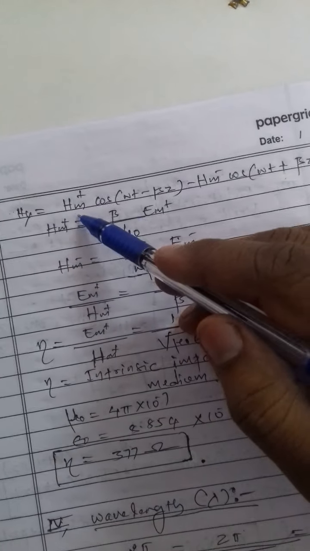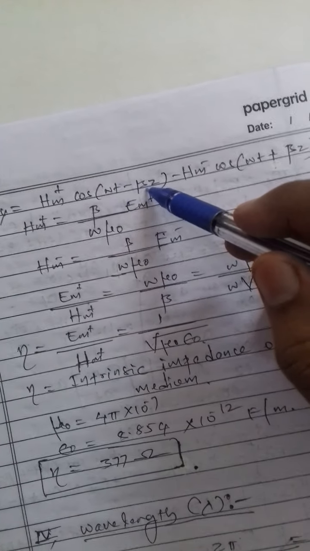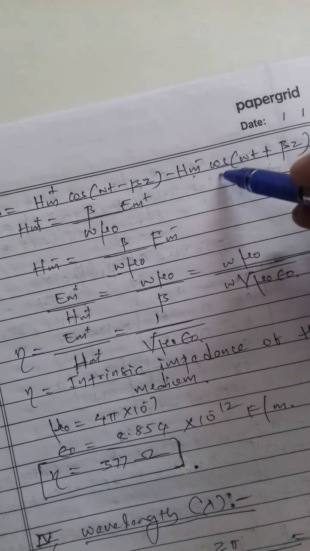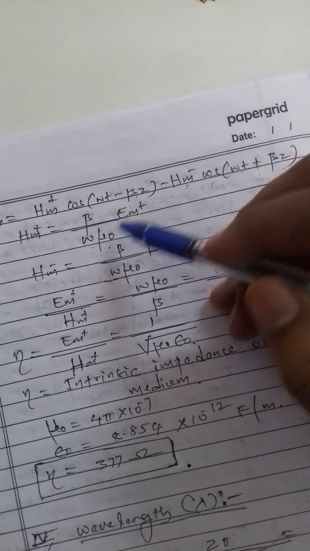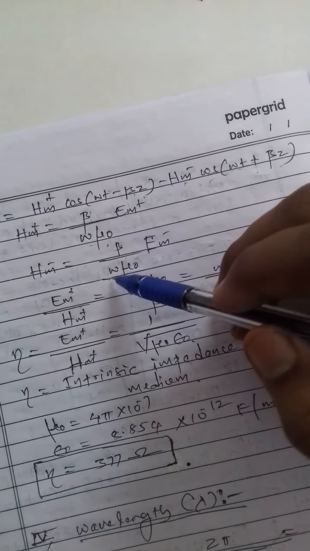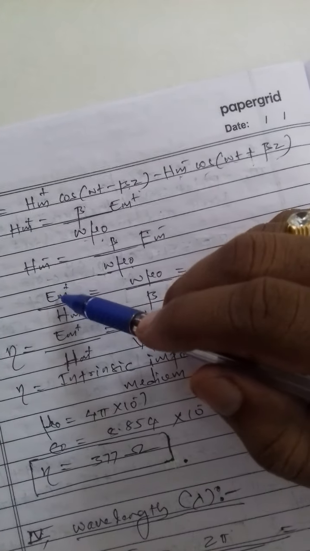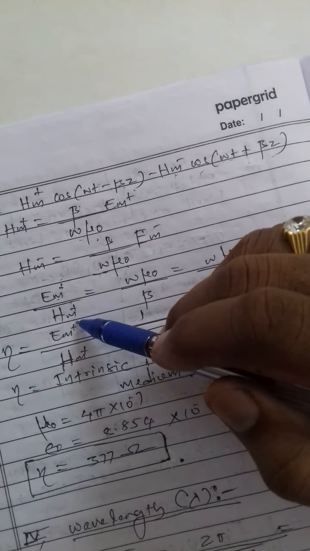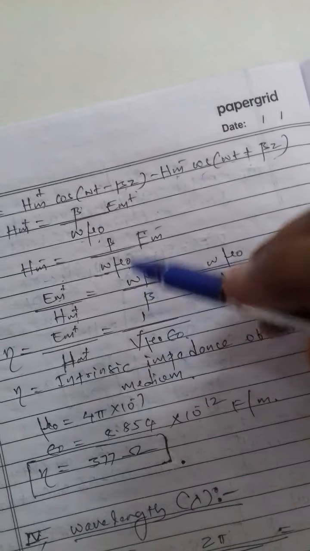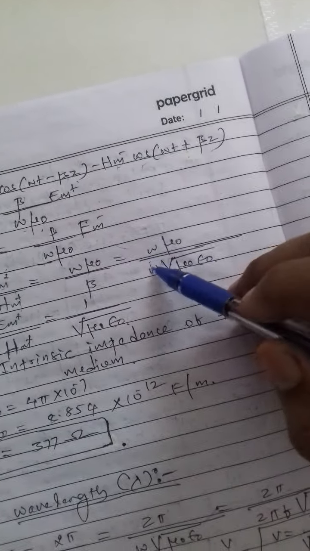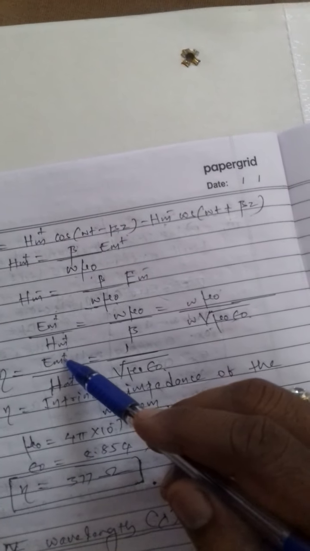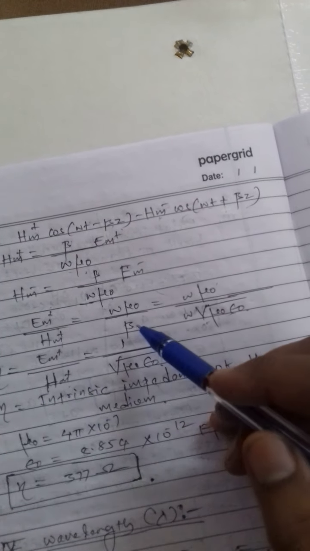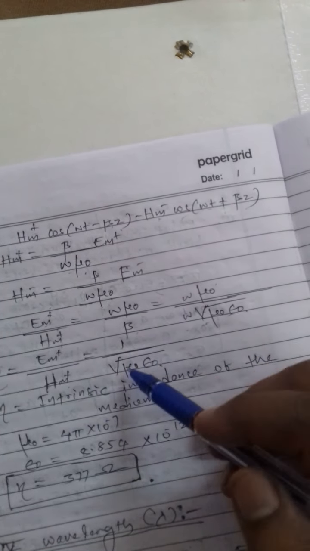Hy is equal to Hm plus cos of (omega t minus beta z) minus Hm minus cos of (omega t plus beta z). Hm plus is equal to beta upon omega mu naught times Em plus, and Hm minus is equal to beta upon omega mu naught times Em minus. Em plus upon Hm plus is equal to omega mu naught upon beta, which is equal to omega mu naught upon omega square root of mu naught epsilon naught. Eta is equal to Em plus upon Hm plus, which is equal to square root of mu naught upon epsilon naught. Eta is the intrinsic impedance of the medium.